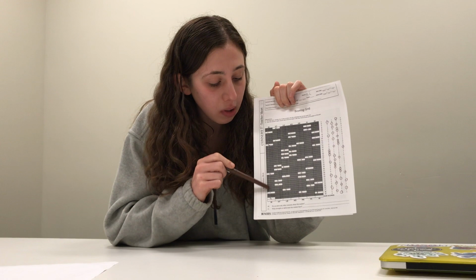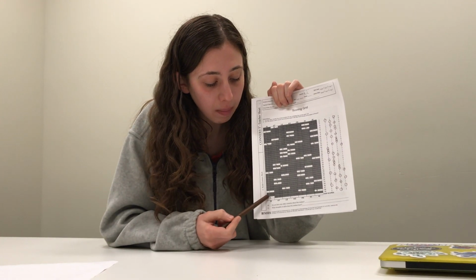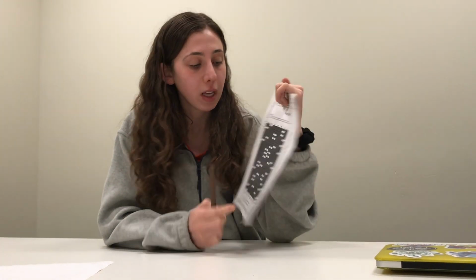Now what you're going to do is add up all the numbers and put them at the box below. And you're going to do that for every single column. Now that I have the scores at the bottom, these scores represent the raw score for the column for the student.